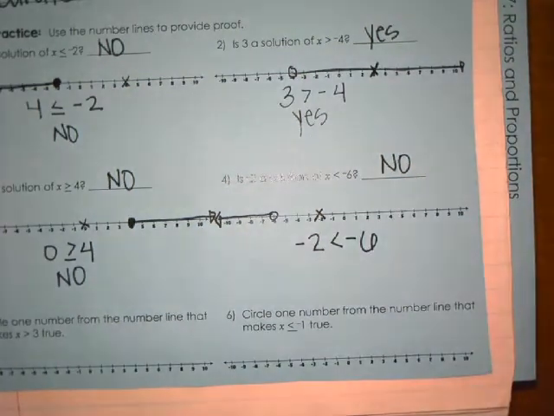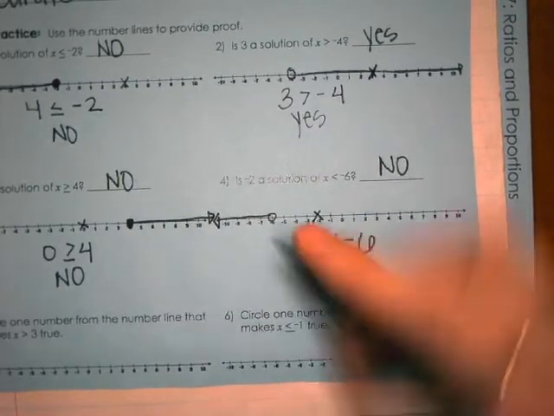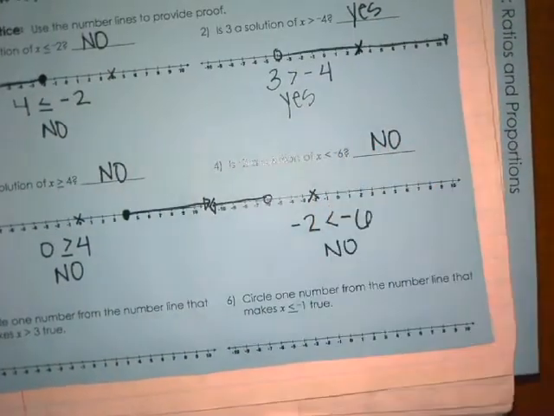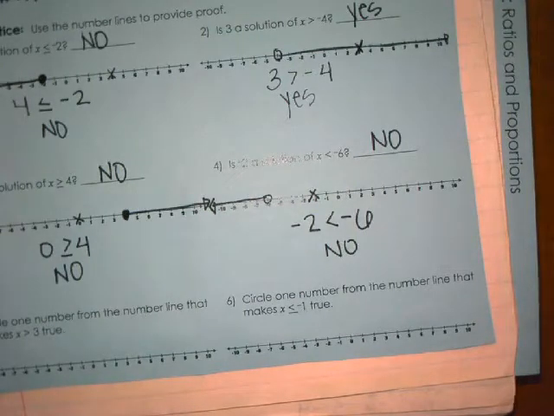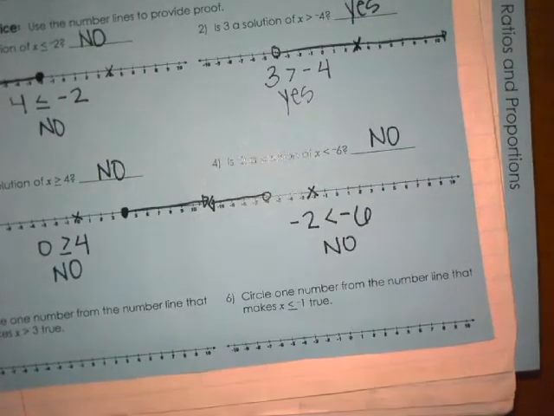Here's the tricky part, because a lot of people want to say yes on that, right, guys? Remember, negatives are opposite of positives, so that's why the number line can be very beneficial, because I'll have people tell me yes when that answer is no, because negative 2 is actually greater than negative 6. That one a lot of students mess up on. So that number line in this case is actually very beneficial.